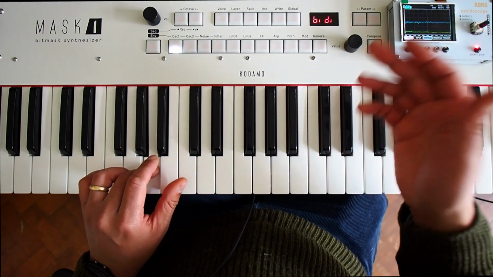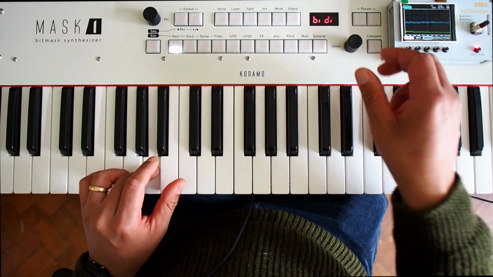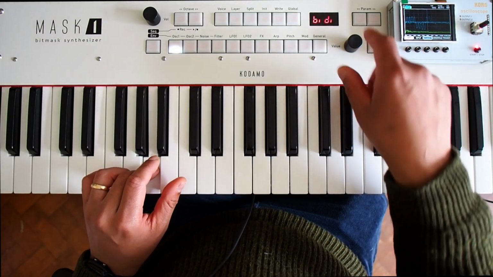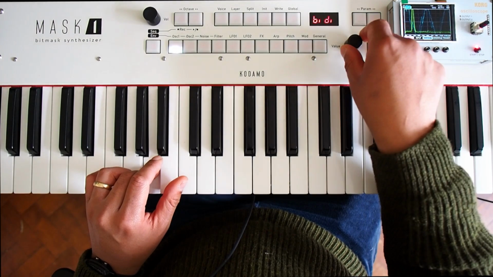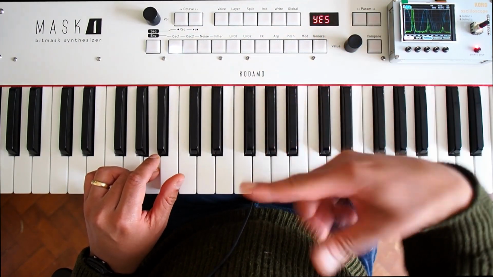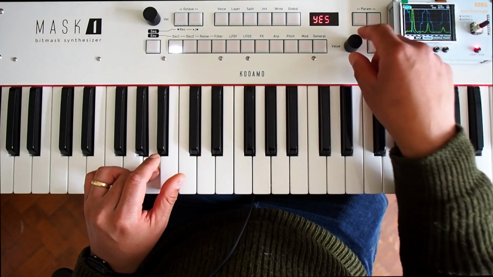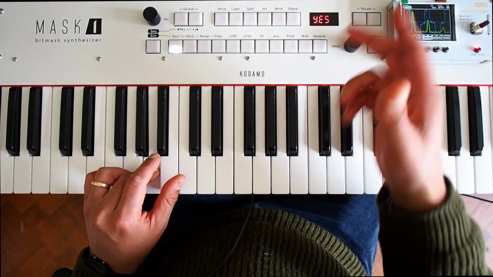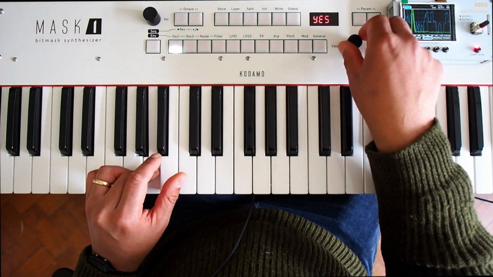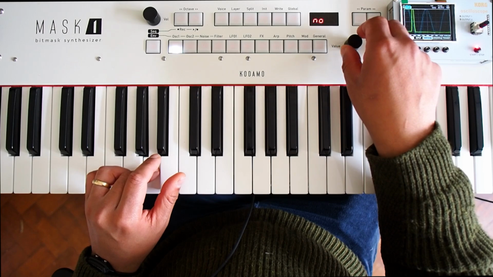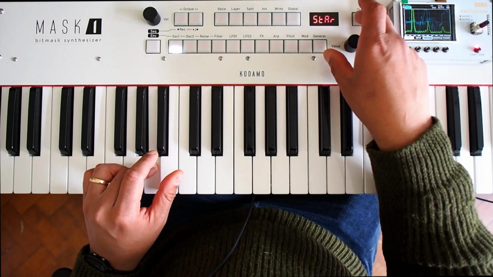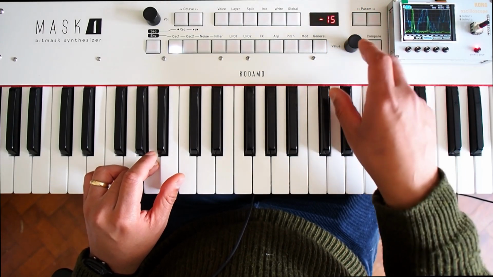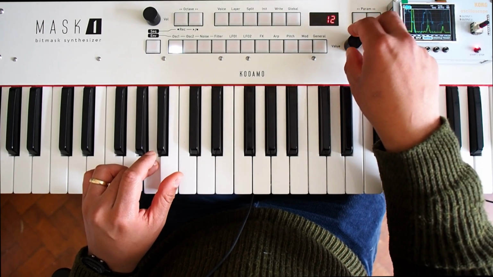So whenever you're using the looping feature on the bitmasks, what I always do is experiment to hear which I prefer between standard looping, just going round and round, and bidirectional. And it varies depending where you are, what you're trying to achieve. Let's change the speed.